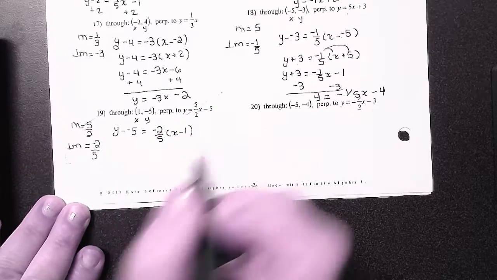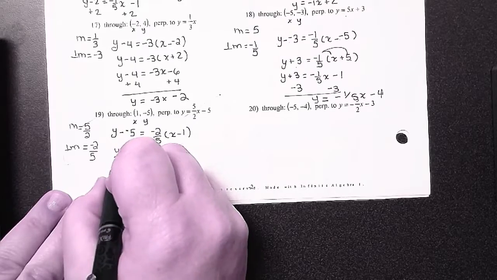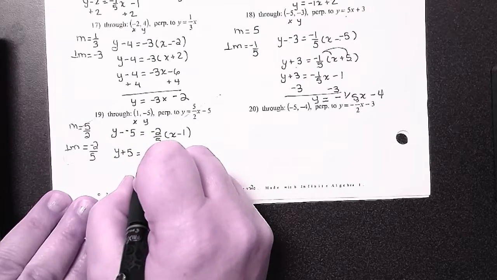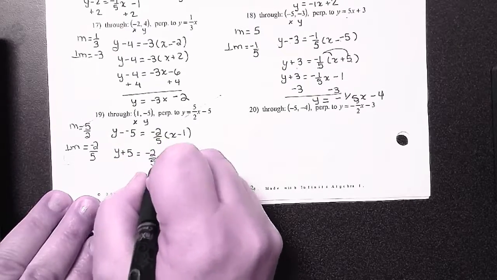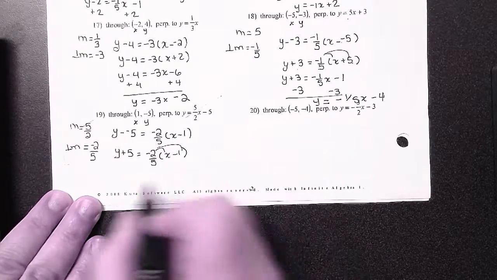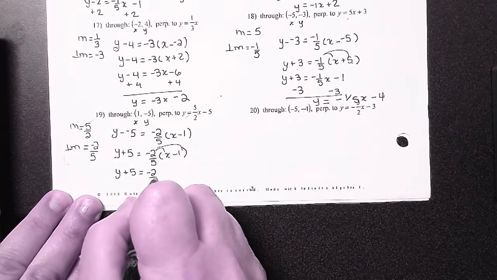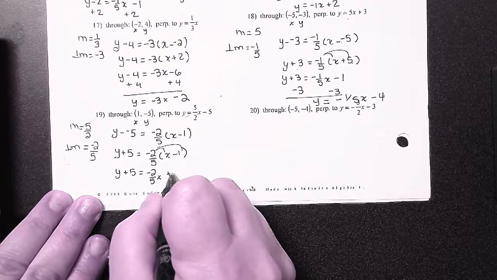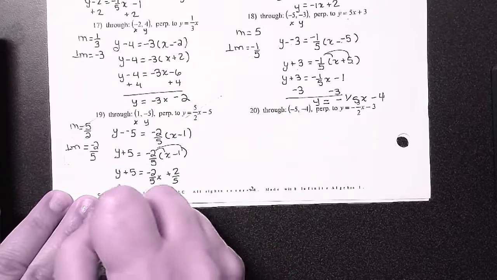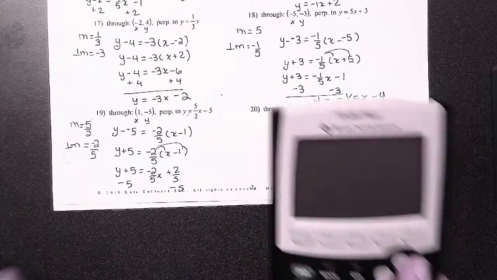Probably going to need to use my calculator here, which is no problem. That's why we have it. So we're going to go ahead and distribute. So y plus 5 equals -2/5 x plus 2/5. And then I'm going to subtract 5. And again, just using your calculator makes life so much easier.